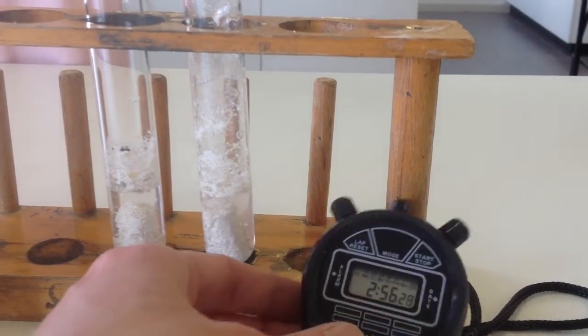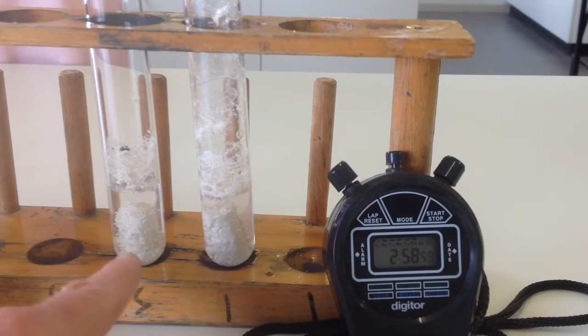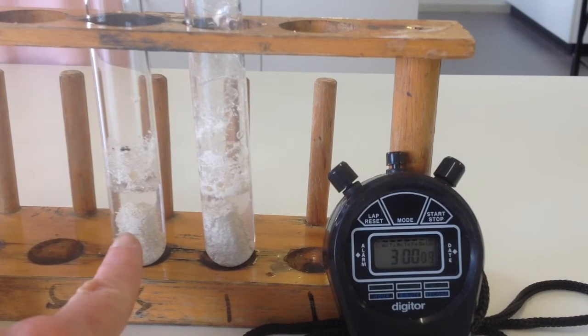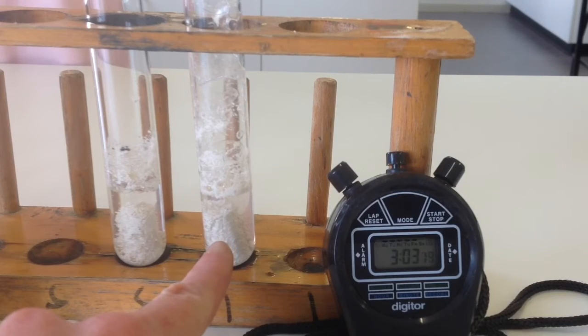Things start to be slowing down a little bit, especially in this one. This one sort of seems to be quite slow. This one's still going very fast.